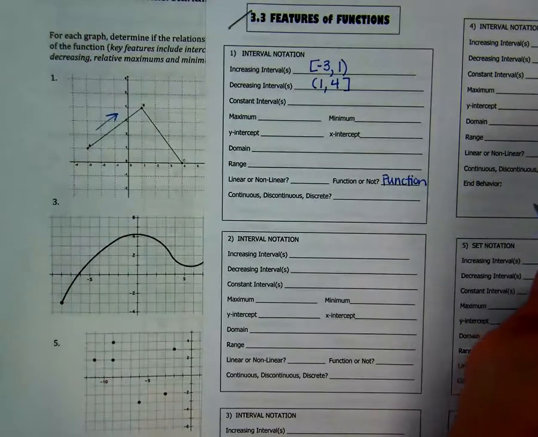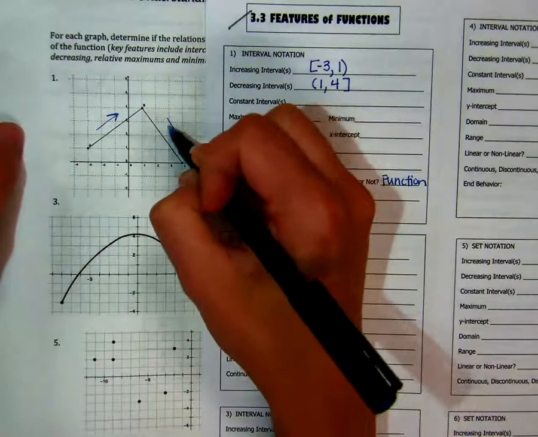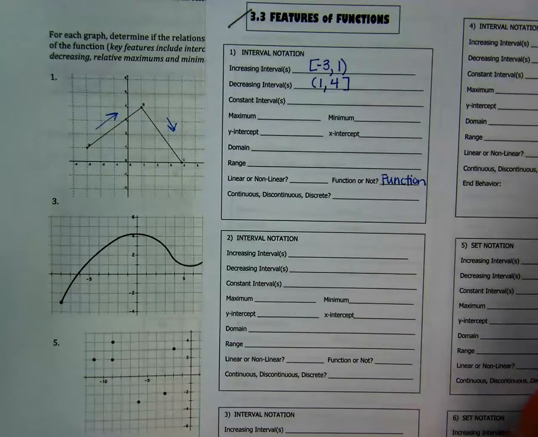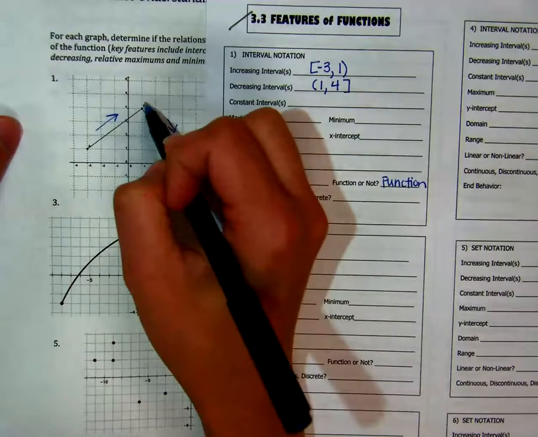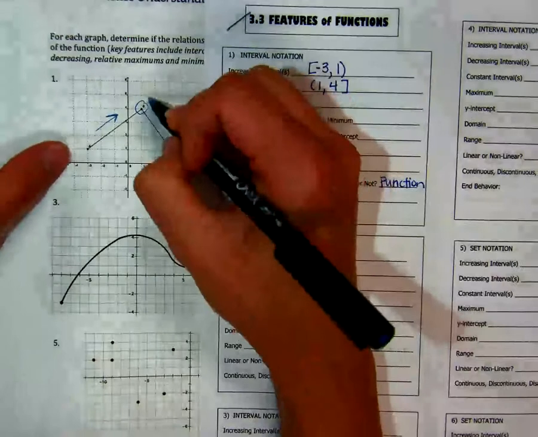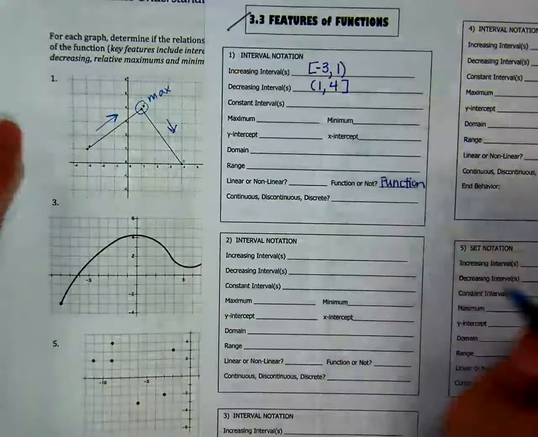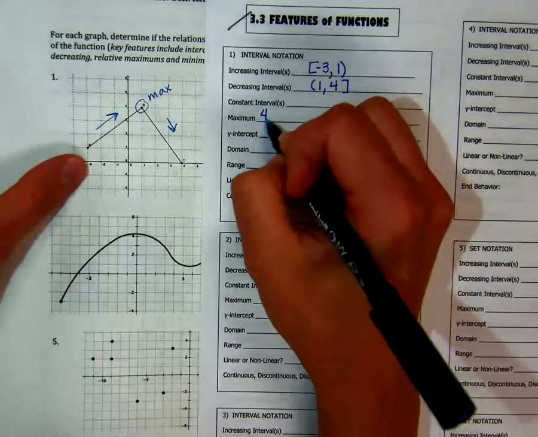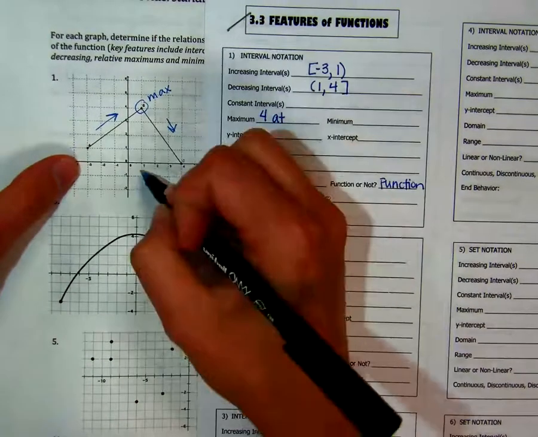There are no constant intervals. There's none that go straight across, so you can just leave that blank. Maximums occur where the range value is at the highest point. So this is our maximum. And you should go ahead and mark some of this on your graph as you're going. The max value is 4 at the x value of 1.